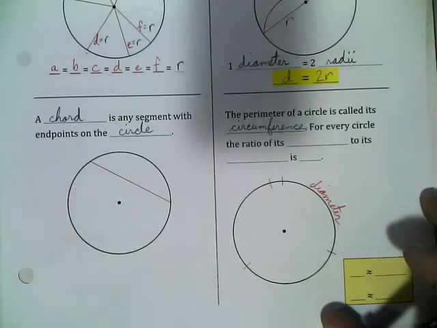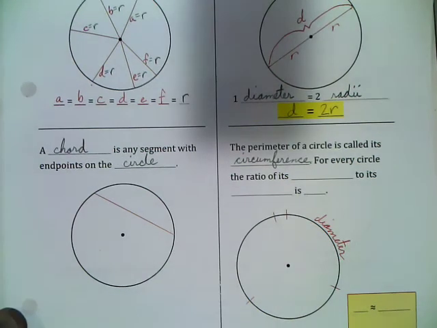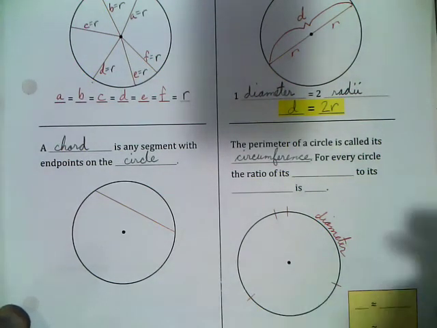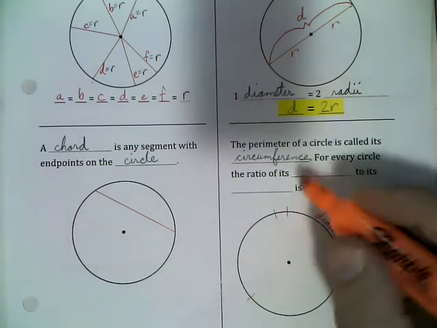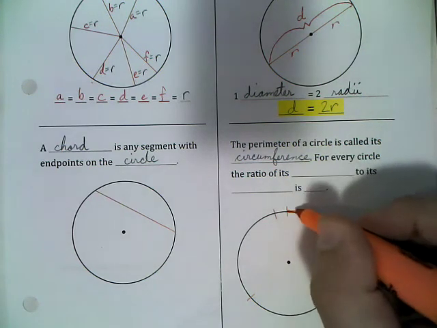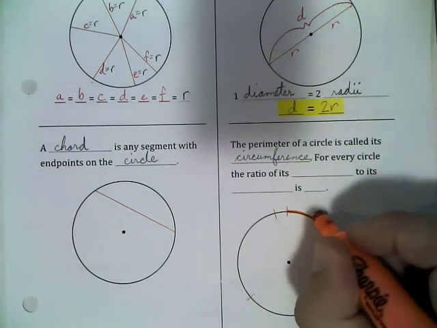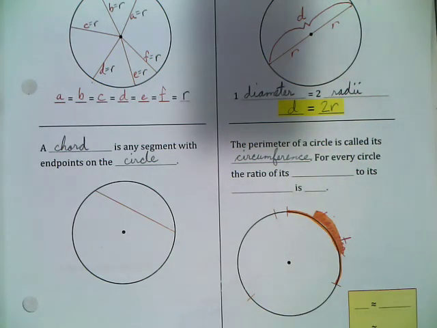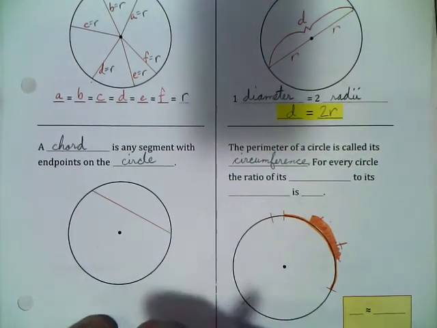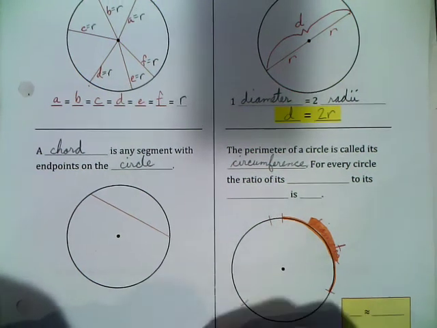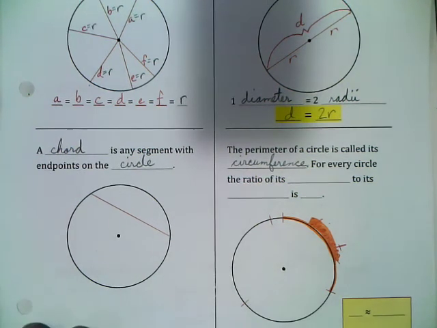one diameter right there. And I'd like you to grab a highlighter here. So, we're going to just highlight this part of the circle, and we're going to highlight the word diameter there. So that would be one of this circle's diameters as a piece of string laid across the circle.